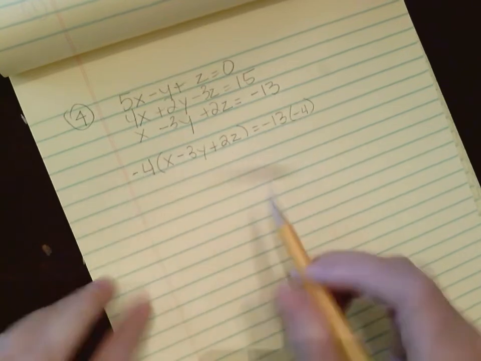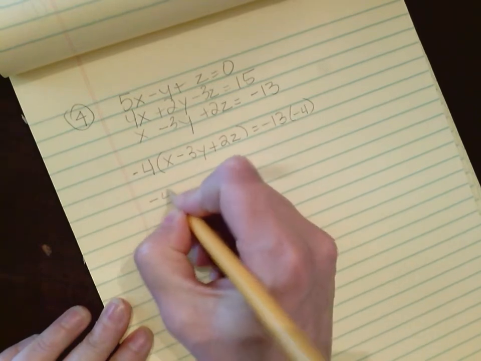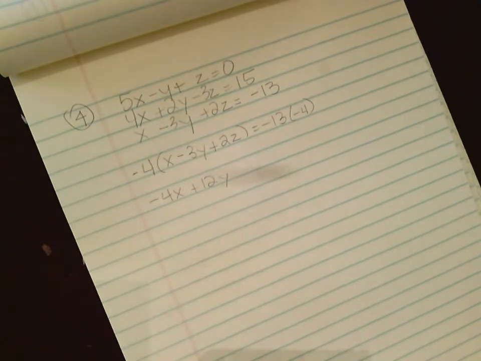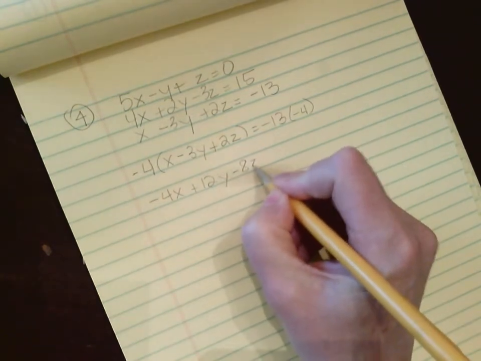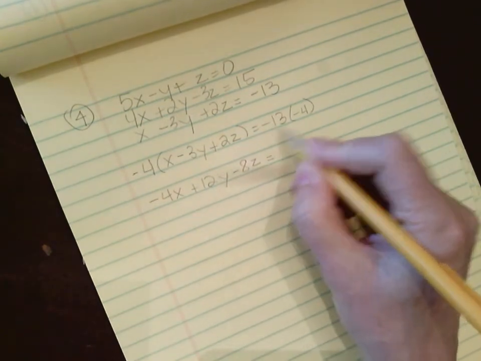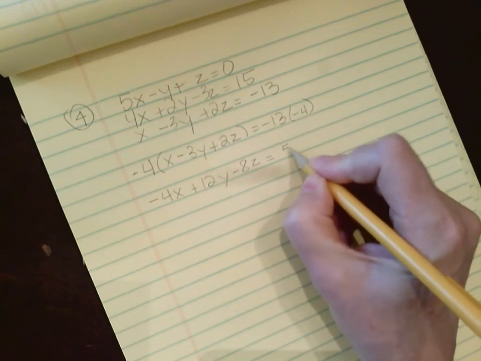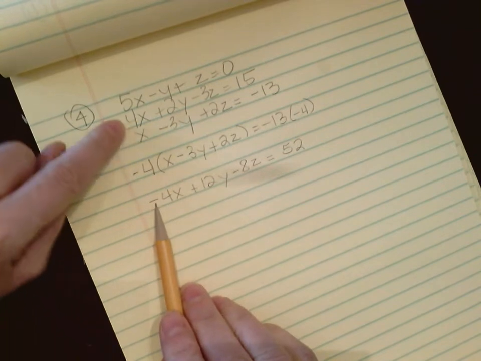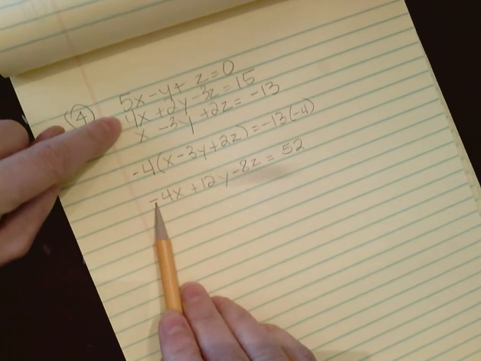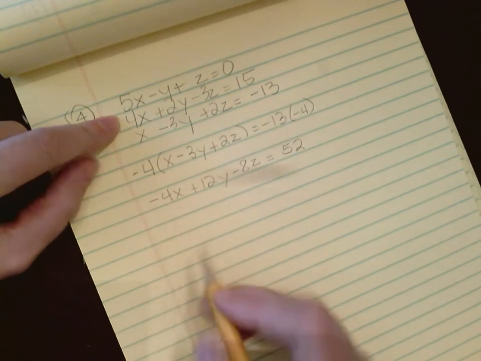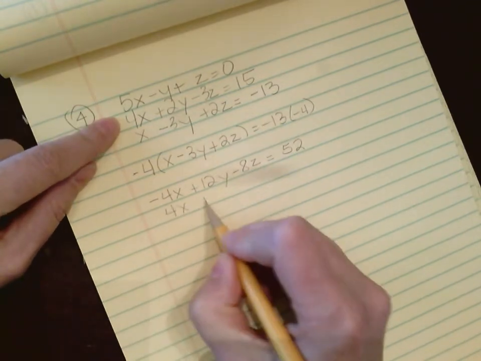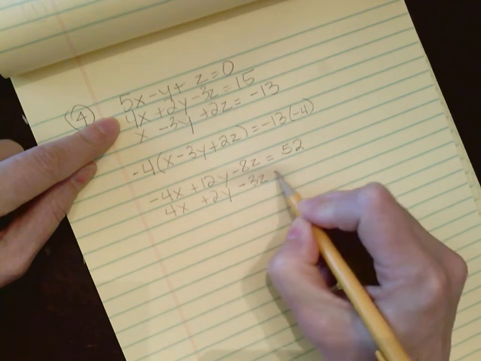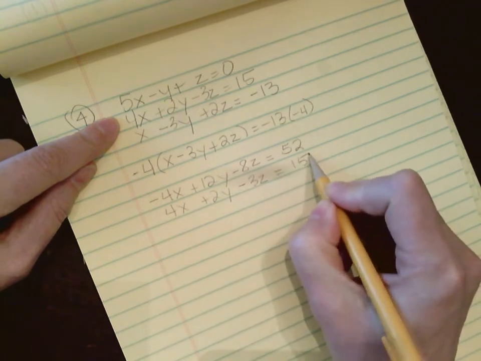When I multiply all this by -4, I get -4x plus 12y minus 8z equals 52. I multiplied this one by -4 so that I can add it to this one. So let's bring this one down: 4x plus 2y minus 3z equals 15.